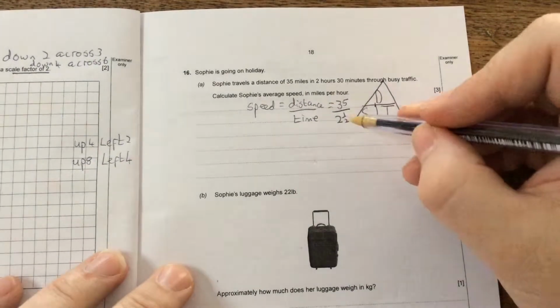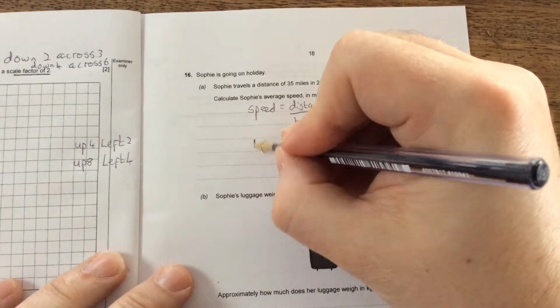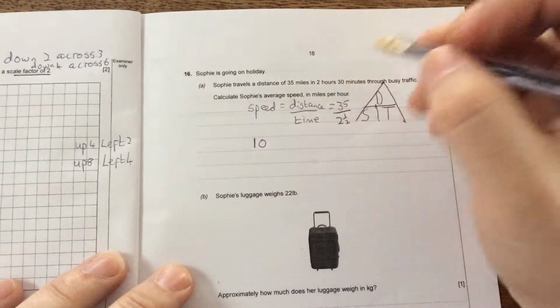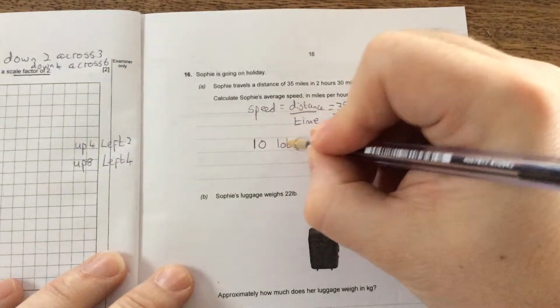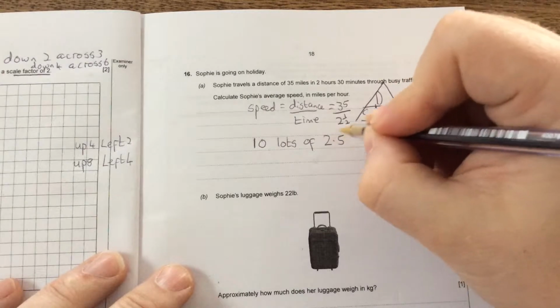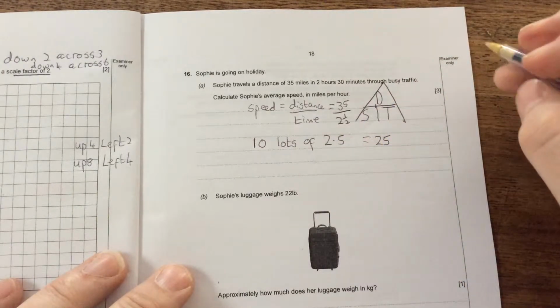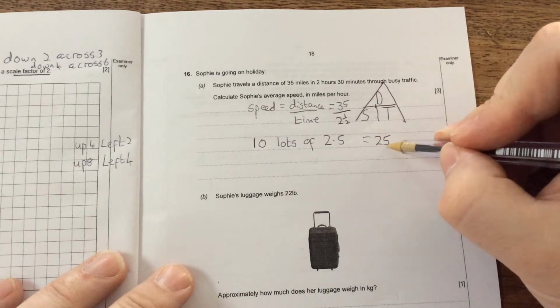I would probably count up, starting with 2.5 hours. So I know 10 lots of 2.5 becomes 25, but I need to get it up to 35. So I need to go up another 10.